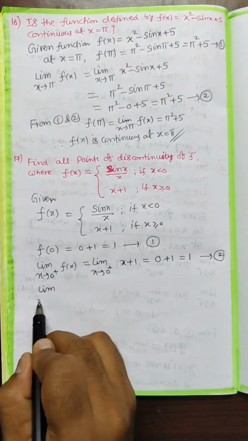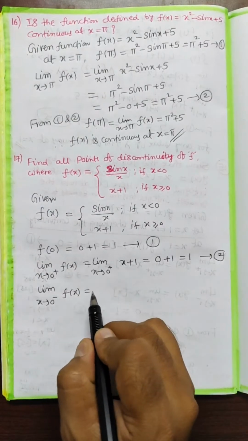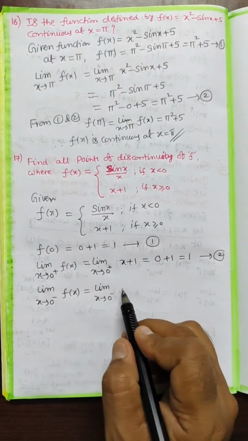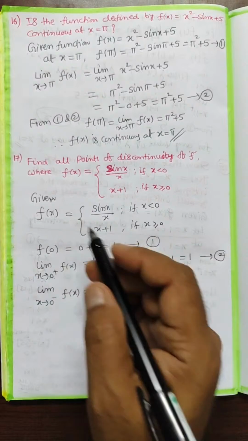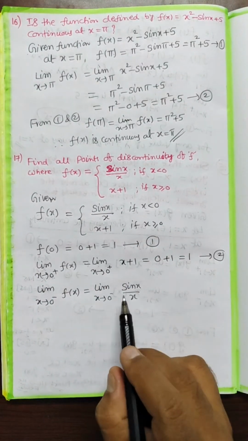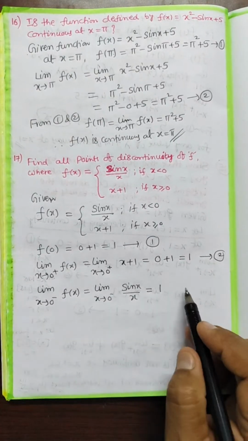Limit x tends to 0 minus f of x. X tends to 0 minus means which function you have to consider? This function, sin x by x. We know that limit x tends to 0, sin x by x is what? 1.